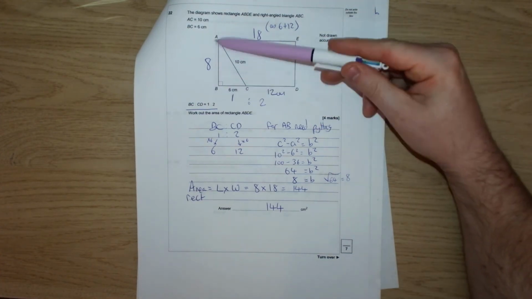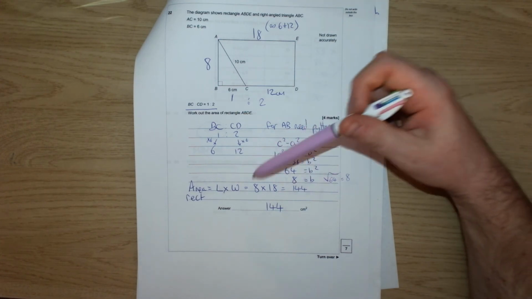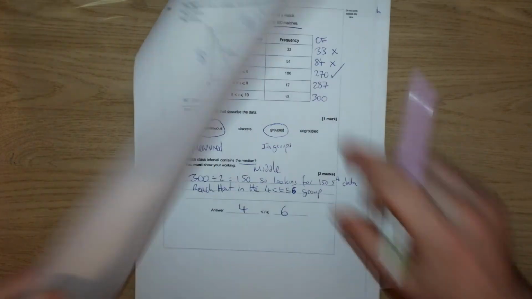So finally now I've got a dimension of 8 and a dimension of 18. Area of a rectangle is length times width. 8 times 18 is 144 centimetres squared.